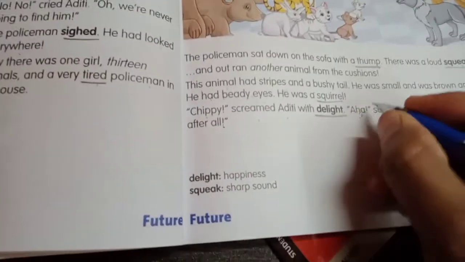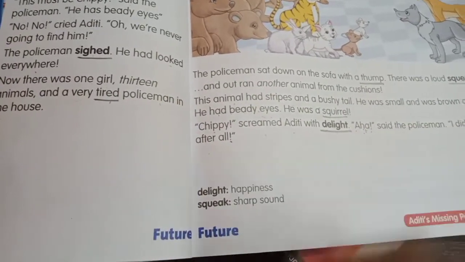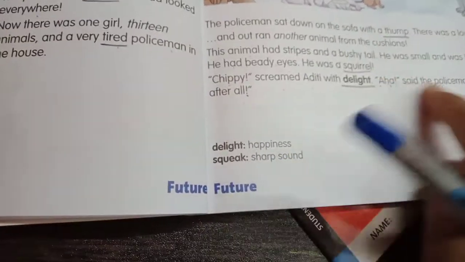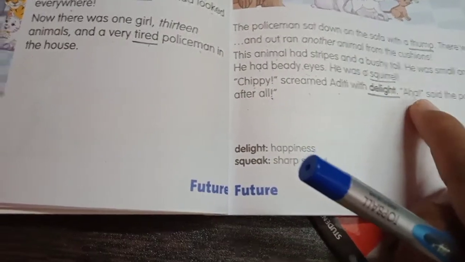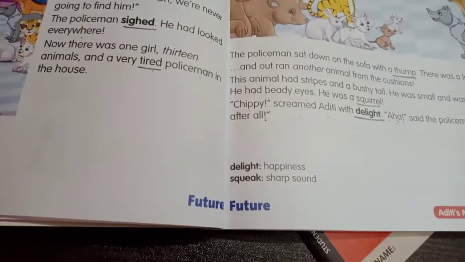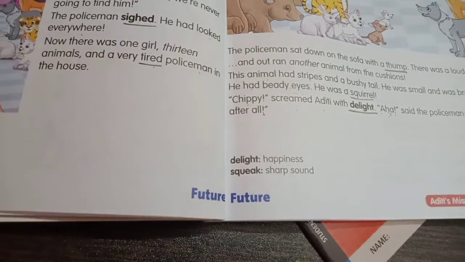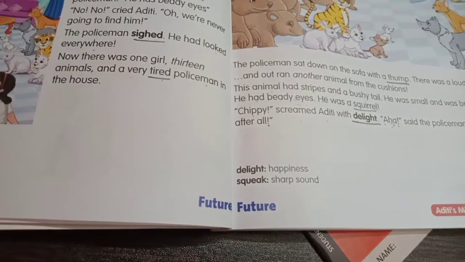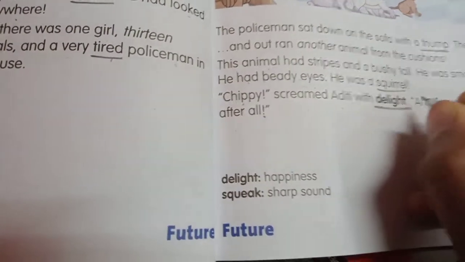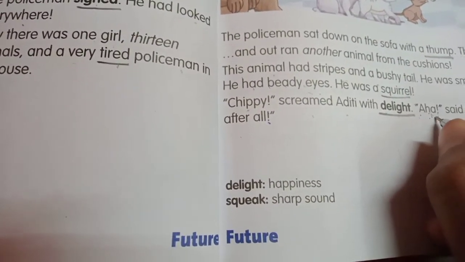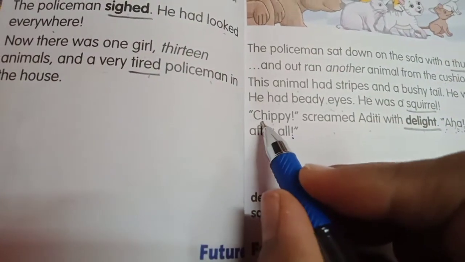So that is how he used the word aha. Okay, there again an exclamation mark is written in between the sentence also. We have to use the exclamation mark wherever we find surprising words, shocking words and all. That means wherever the character is surprised or shocked. Yes. And then here look, these are the dialogues said by the policeman. This is the dialogue said by the girl Chippy.